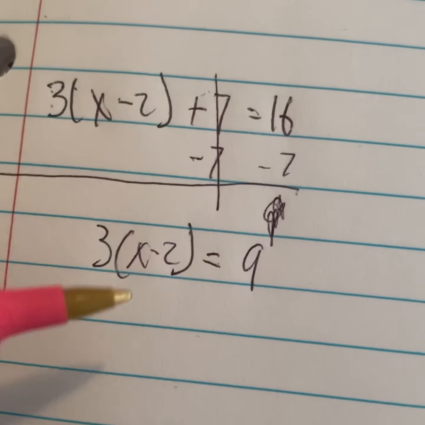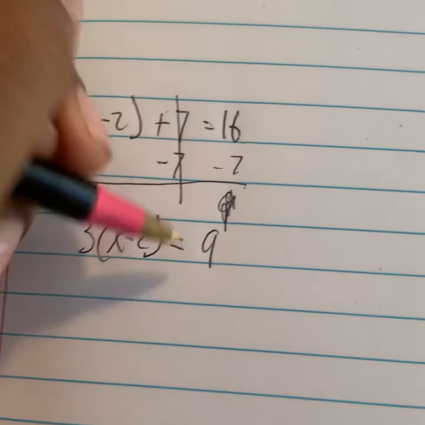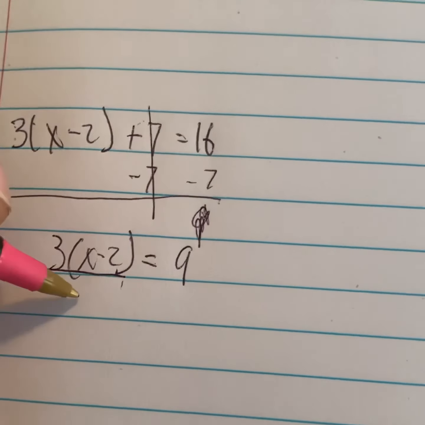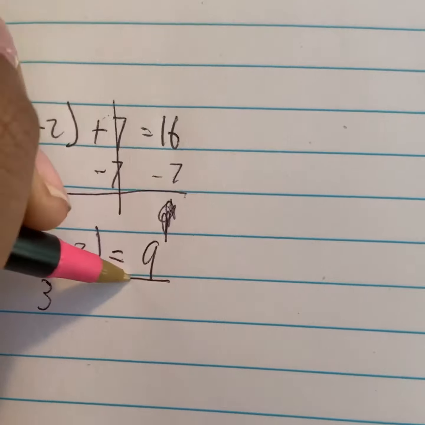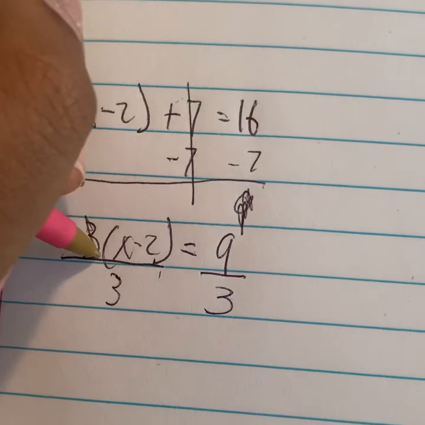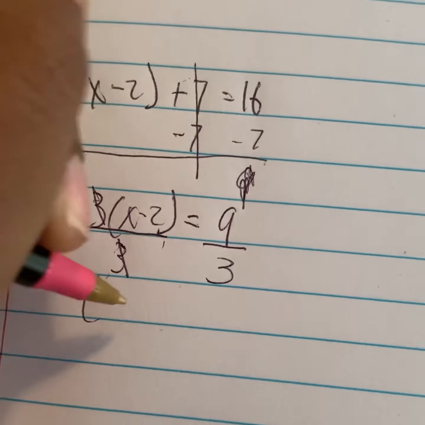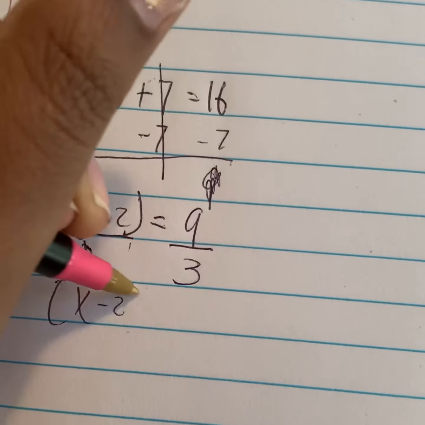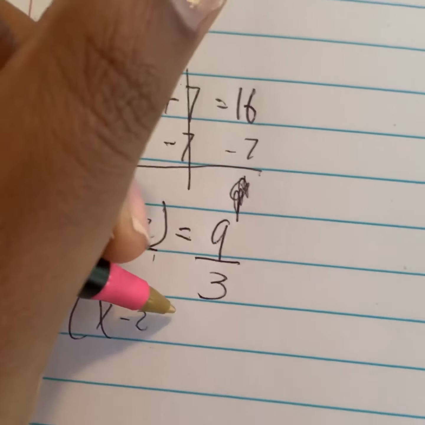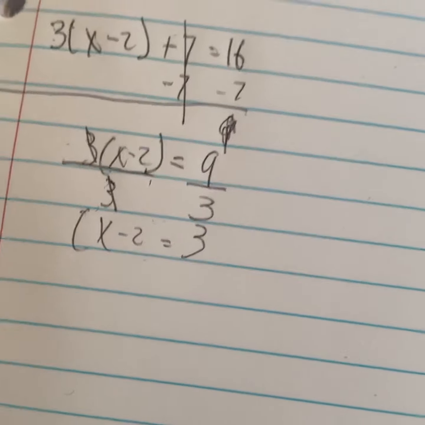So we could distribute the 3, but that would take us a long time. So instead, let's put 3 on both sides. And the 3 cancels out right here. So we would bring the x minus 2 down. So x minus 2 equals 3 because 9 divided by 3 is 3.